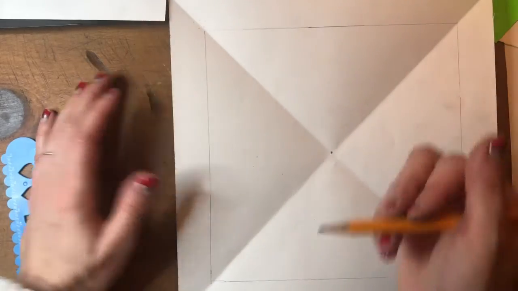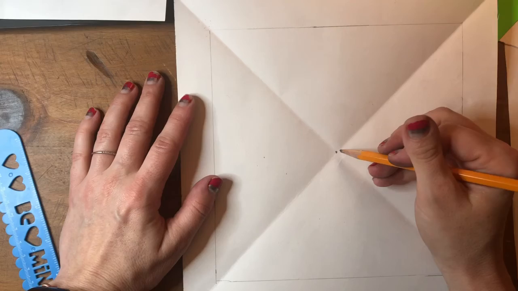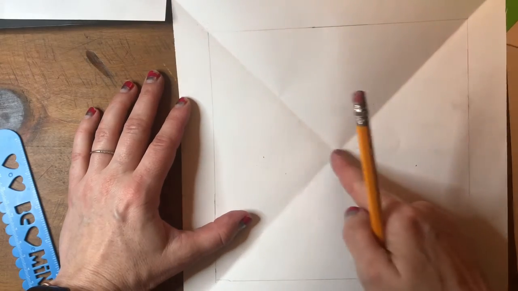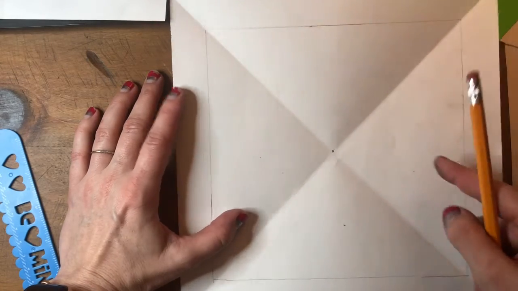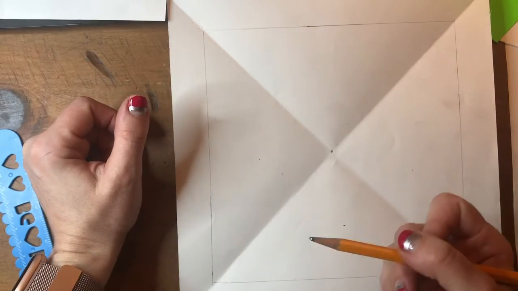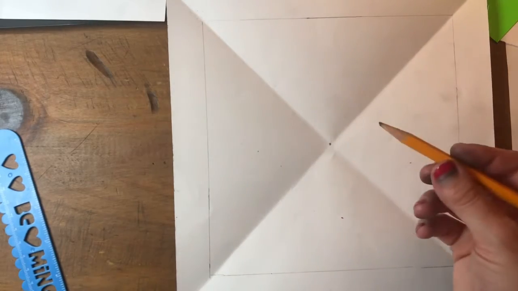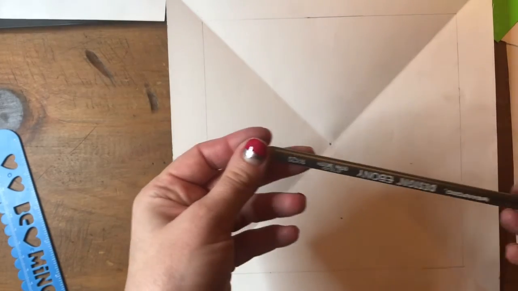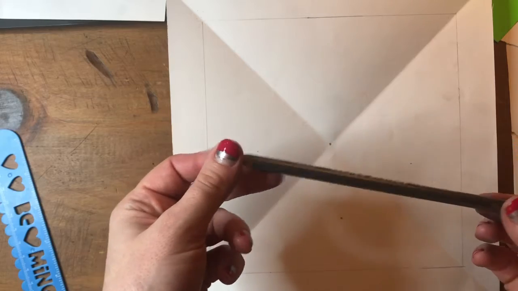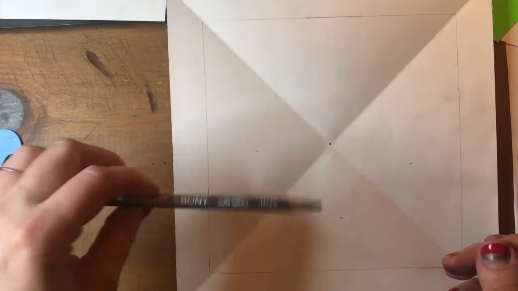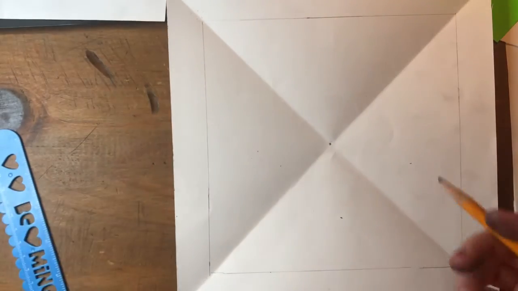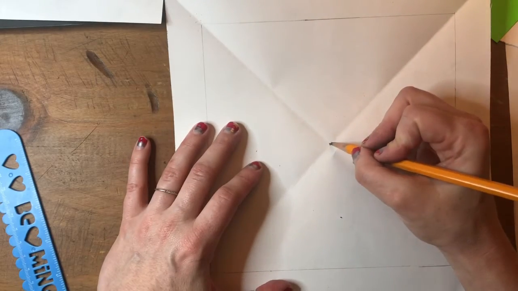Now, what we're going to do is go darkest here and work out to the lightest at the top, because dark in value signifies it's further back in space. So if you have just a regular pencil, you can do it with that and build value with that. If you have a drawing pencil, you can do it with this. These are really great because they're a little bit softer lead, and so it gets darker.